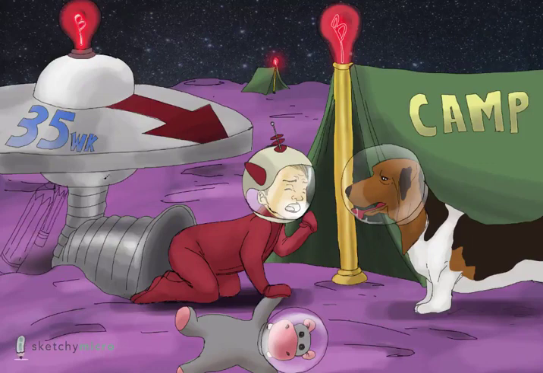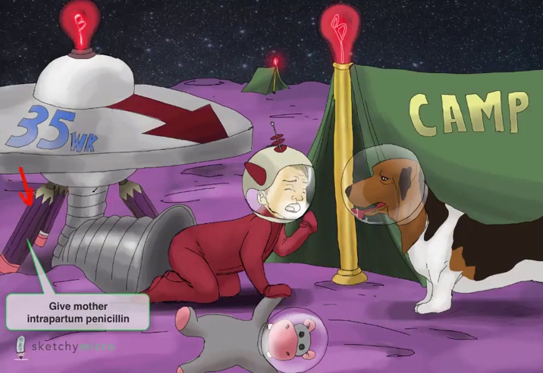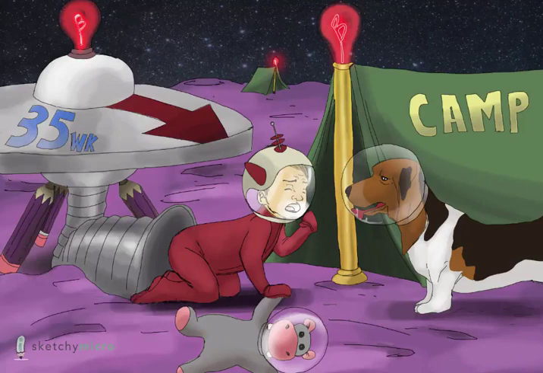The landing legs that the mothership has will be pencils, and they're stabbing into the mother. The pencils are the symbol for penicillin, and since we are showing the baby coming out of the vaginal canal, we know this is intrapartum. So again, we know that prophylaxis against GBS infection is given to mom intrapartumly. And that wraps up Group B Strep.